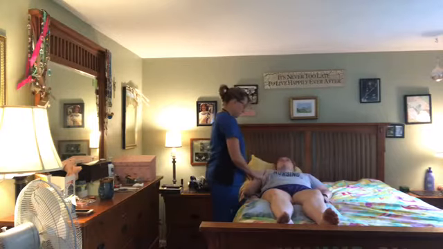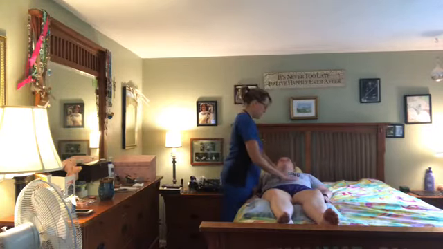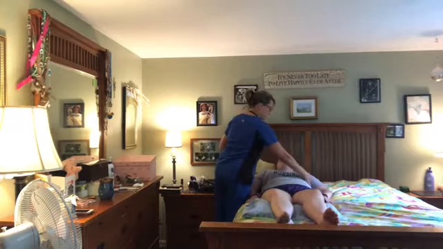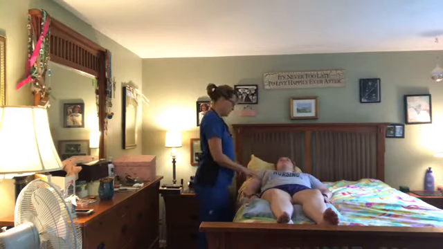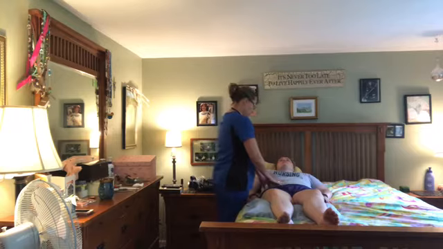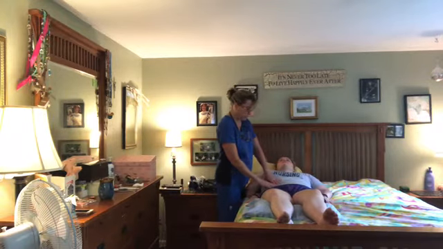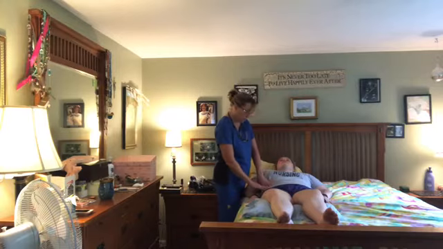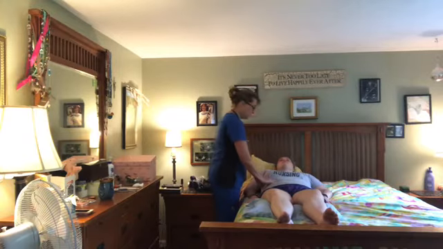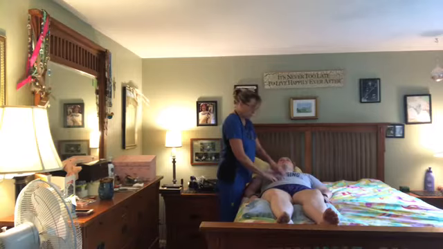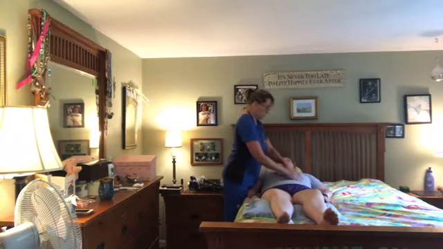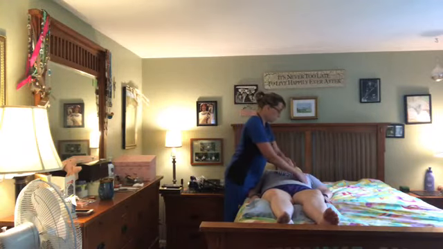After I've percussed the 4 quadrants and the liver and the spleen, at that point I would begin light palpation. The purpose of light palpation is simply to determine if there are any areas that are tender, uncomfortable, any lumps, bumps, abnormalities that might manifest themselves and be clear.